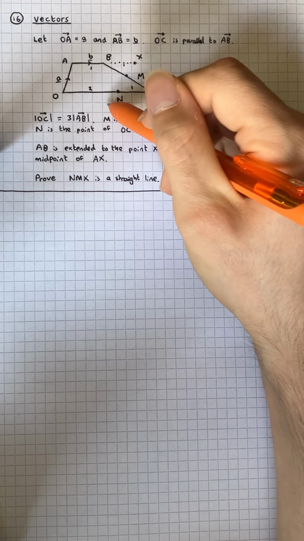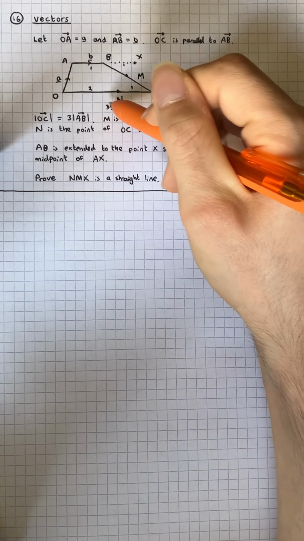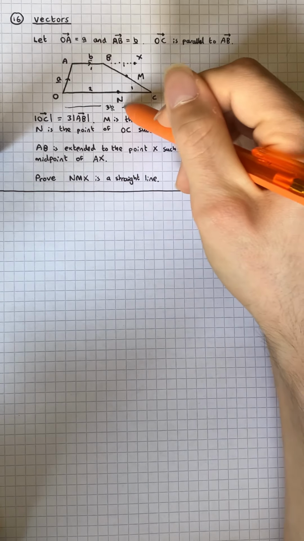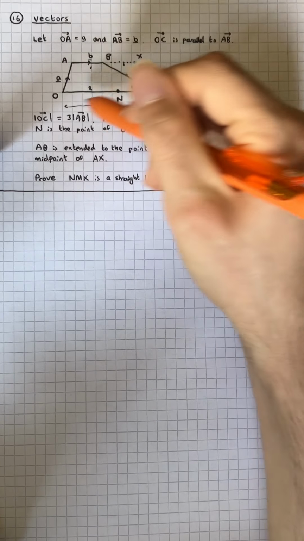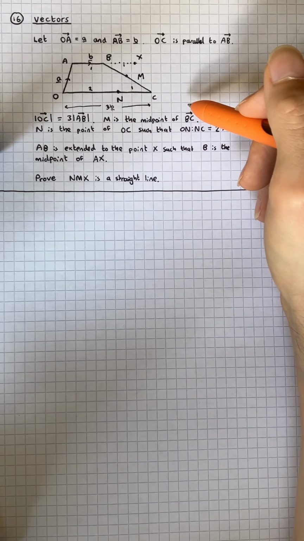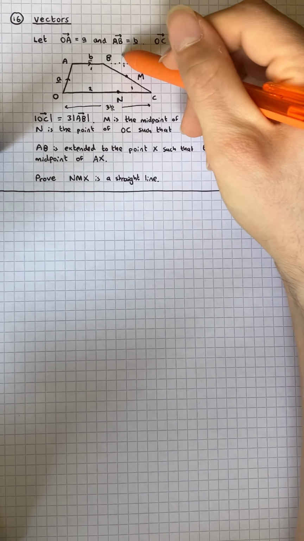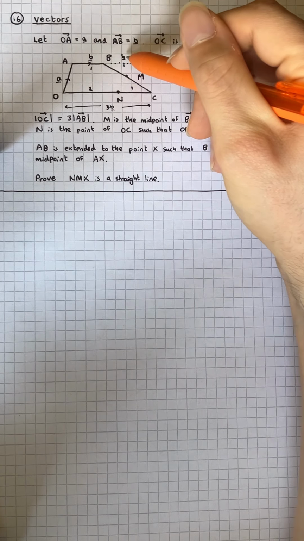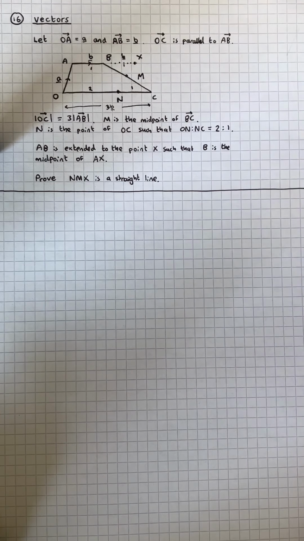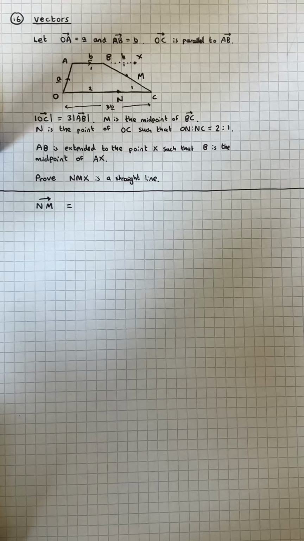If we know that OC is 3 times the length of AB, then it means that OC is just 3B. And finally, if we know that B is 1 to 1 ratio, B is in the middle, BX must also be B. So let's consider NM.